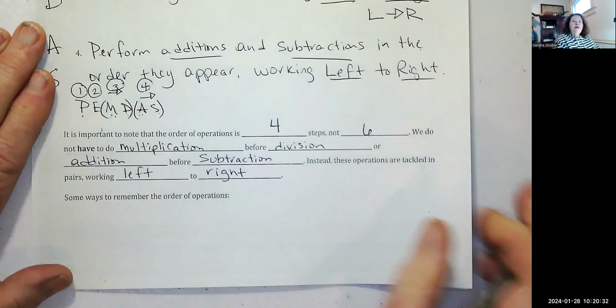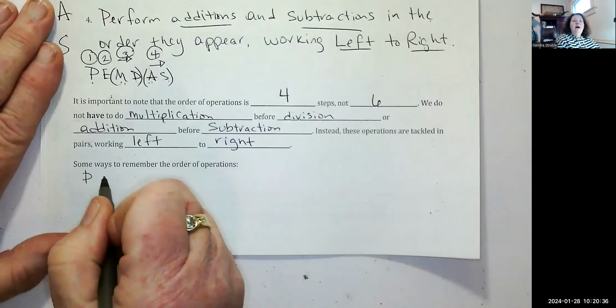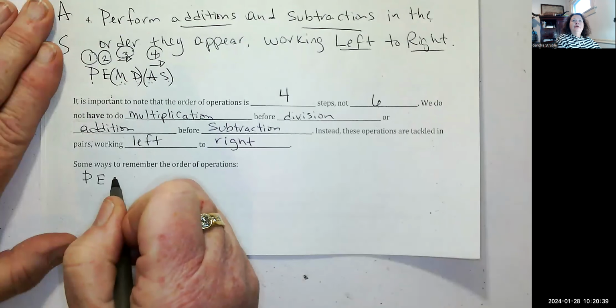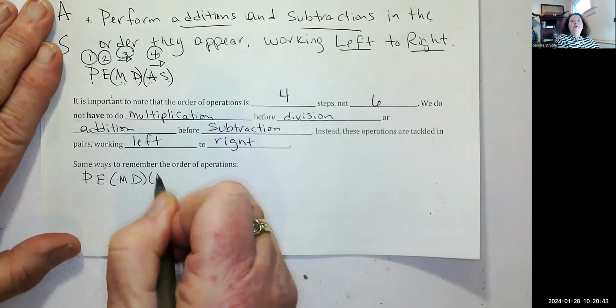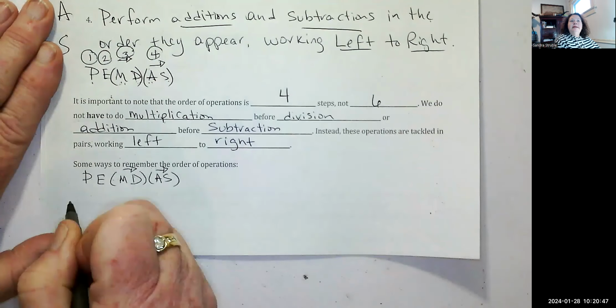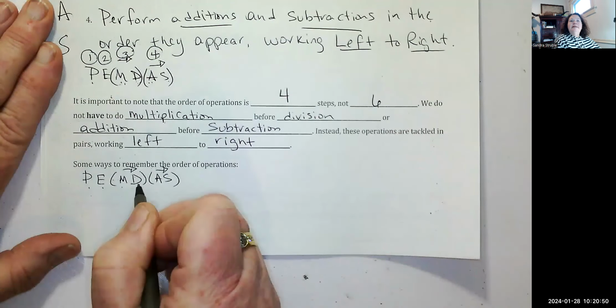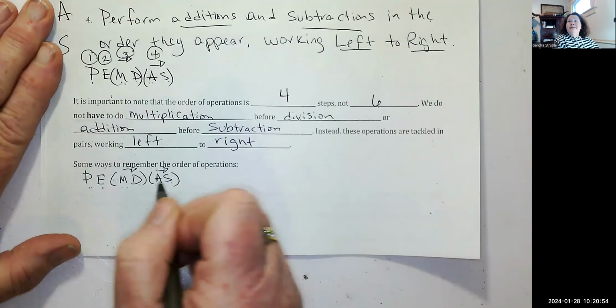Okay, so there's ways to remember PEMDAS. There are different little sayings you can use if you don't remember the PEMDAS itself. One of those is, please excuse my dear Aunt Sally, or please excuse my dear Aunt Sandra.